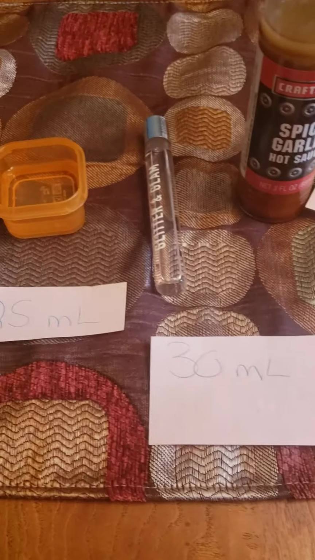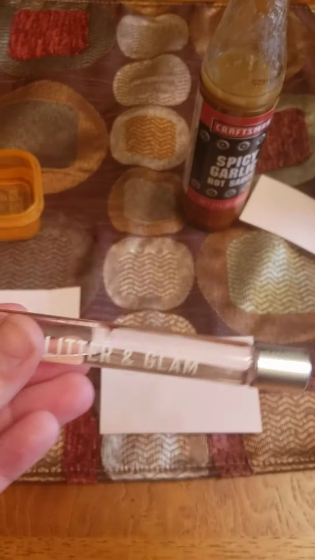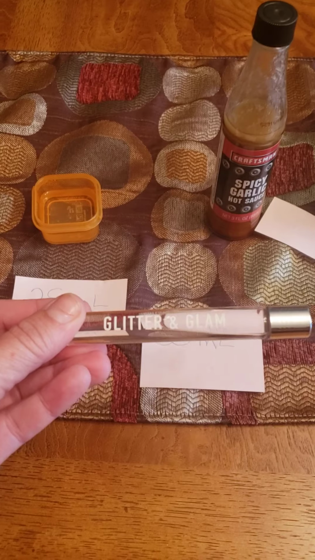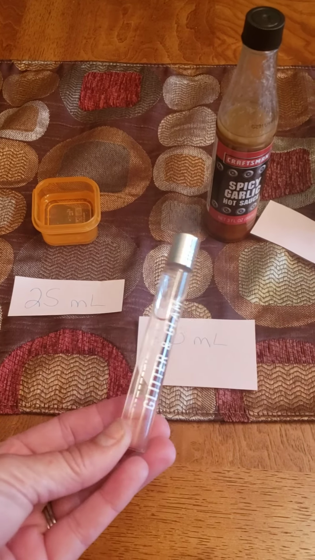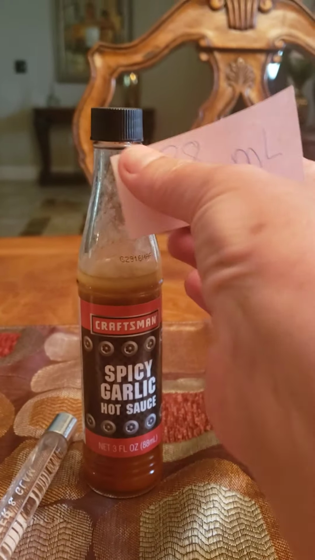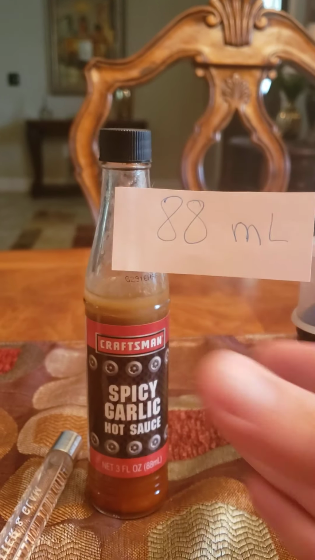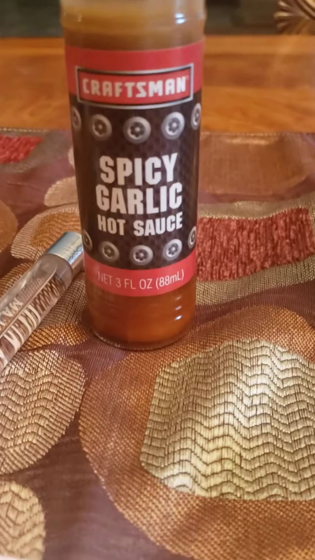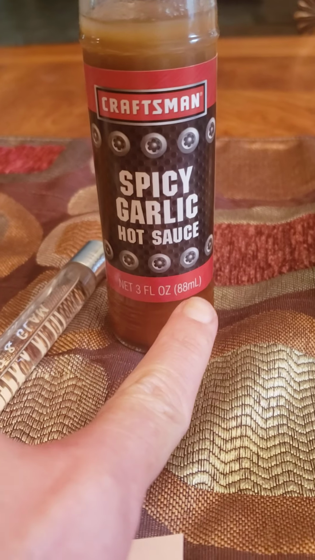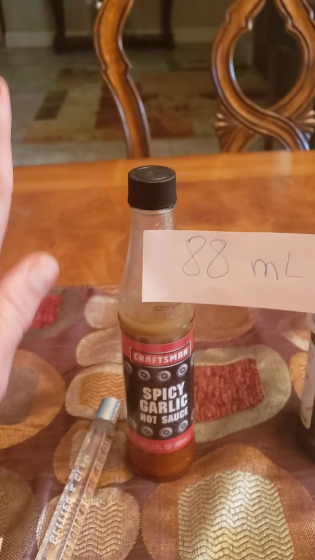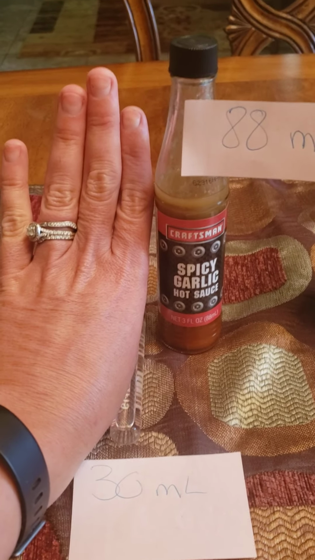Then another one that you might know of is perfume. When you buy perfume, it is a liquid. So it might be in ounces, but it also could be in milliliters. This one was 30 milliliters. Another thing that I am not too fond of, but Mr. Harwood loves, is hot sauce. And this hot sauce, if you look down, is measured in ounces, but it also gives you that it's 88 milliliters. So we haven't even made it to 100 milliliters. And that's how much liquid that is.